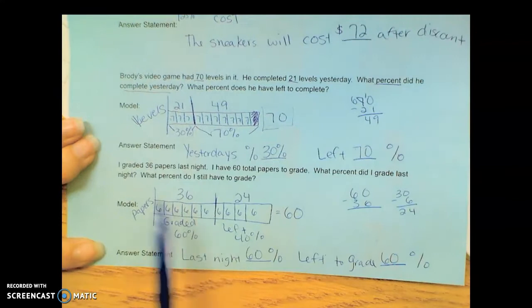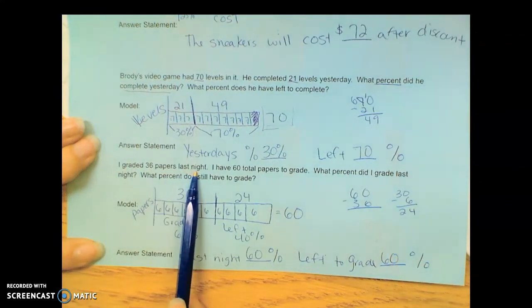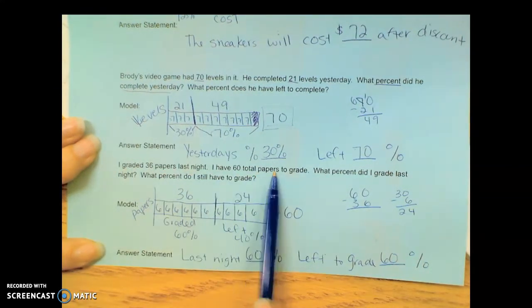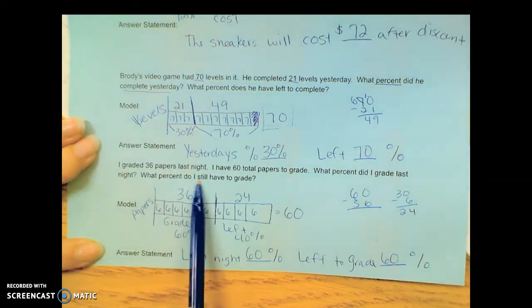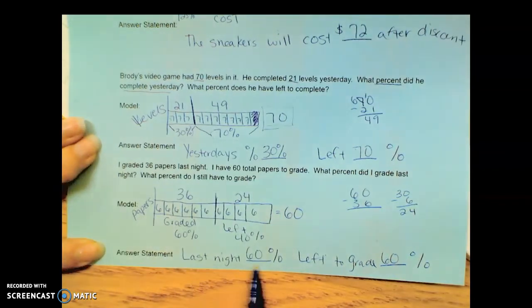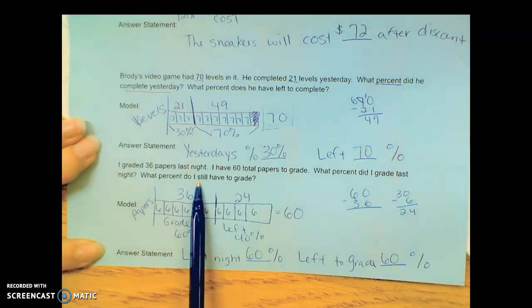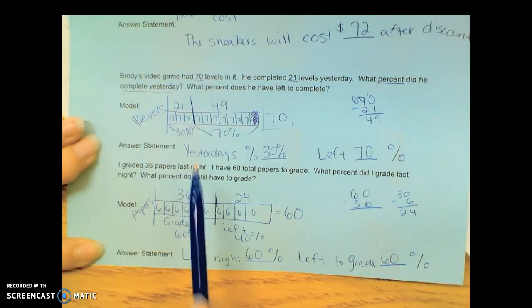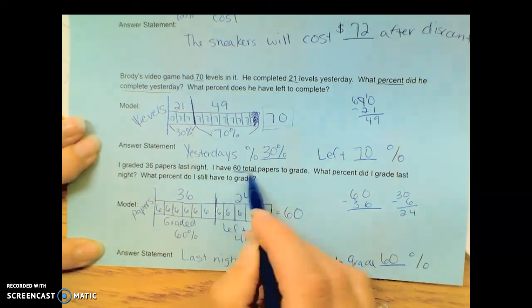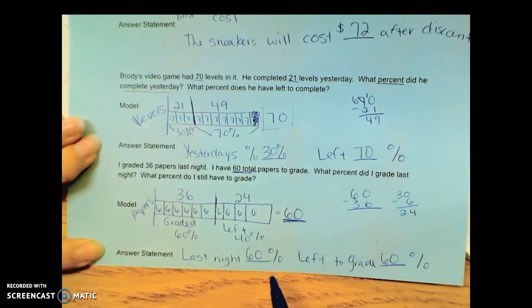Our last problem here, I graded 36 papers last night. I have 60 total papers to grade. What percent did I grade last night? What percent do I still have to grade? So what percent did I do last night? Last night's percent. What percent do I still have to grade? Left to grade percent. So I know that it's 60 total. That immediately goes on the end here.